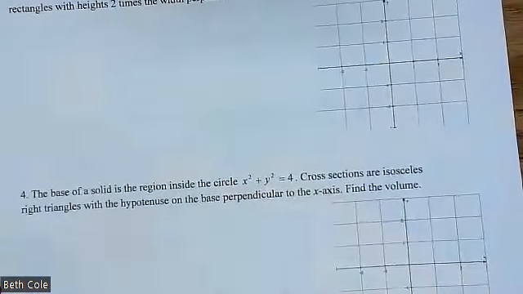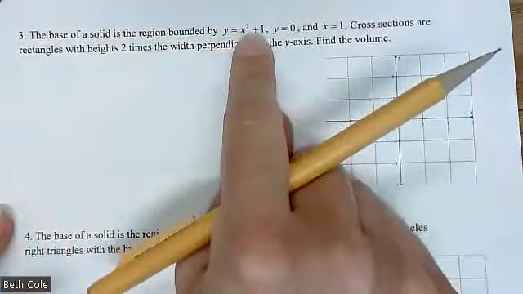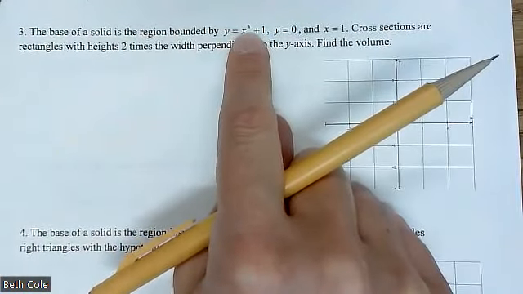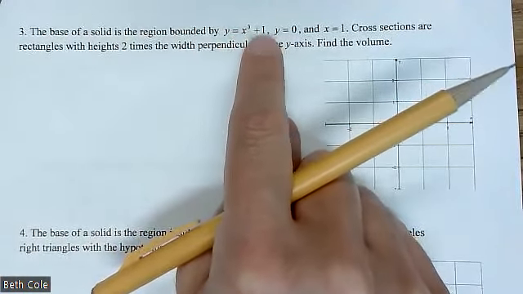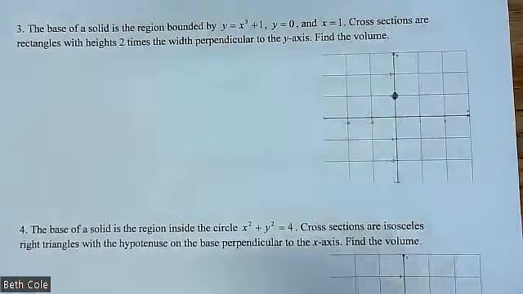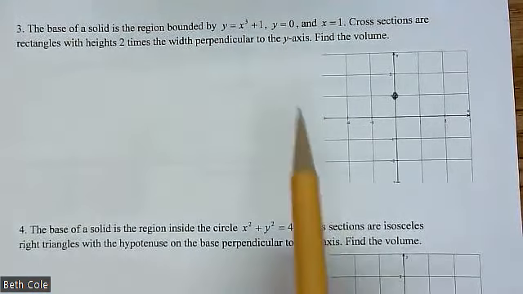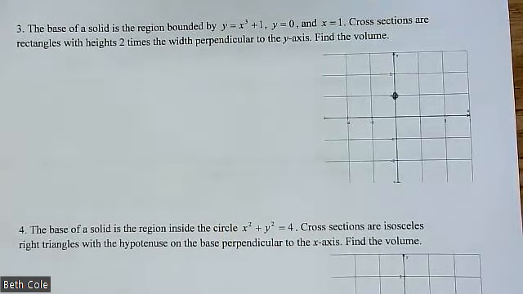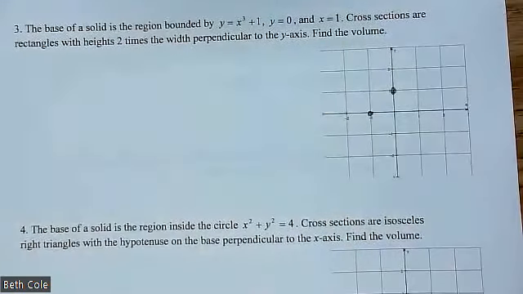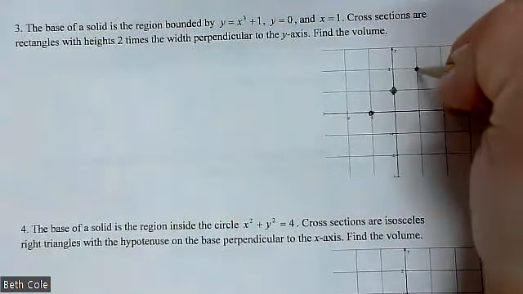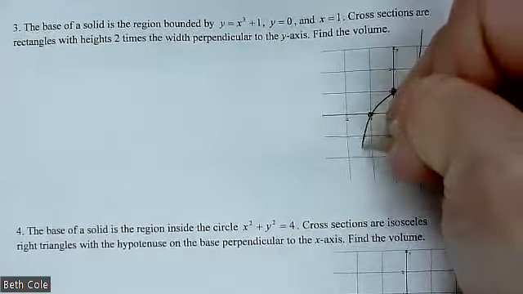All right, let's go ahead and graph this next one. Base of a solid is the region bounded by. All right, that's your cubic graph moved up 1. So you're going to go up 1, put a point. And then what are some other points you can put? You can either just know sort of what shape that is, or you can plug in numbers and see what you get. But what's another point we can put on this graph? -1, 0, good. 1, 2. And it's going to be like a wiggly kind of thing.